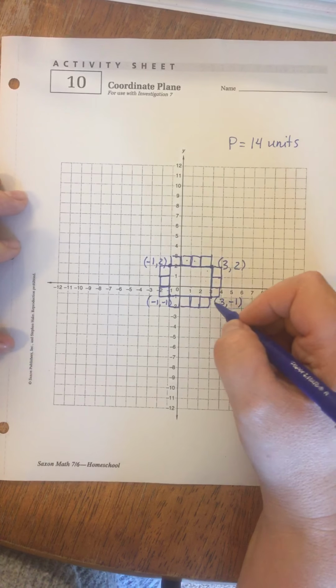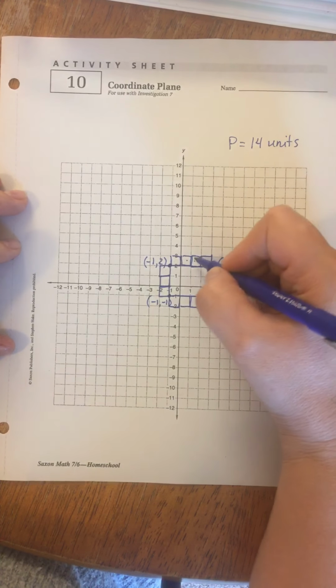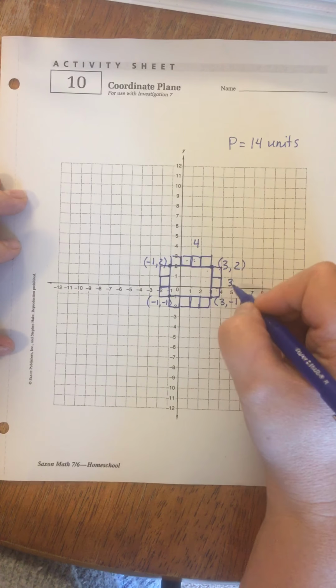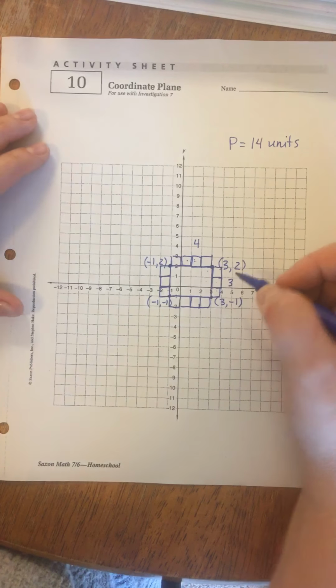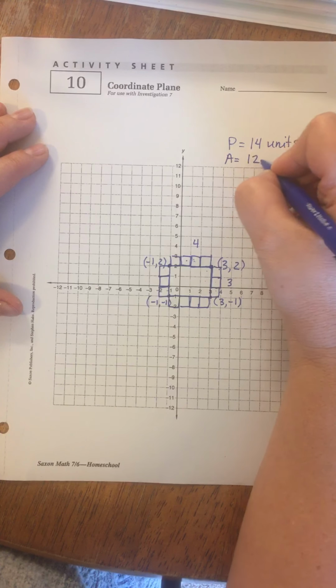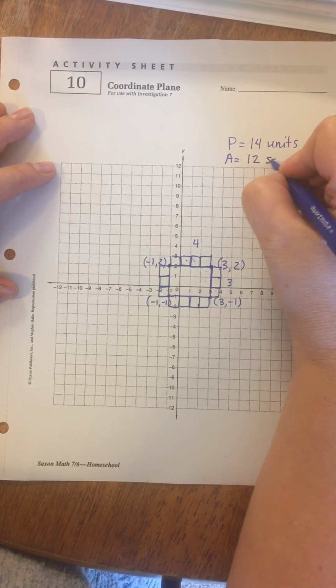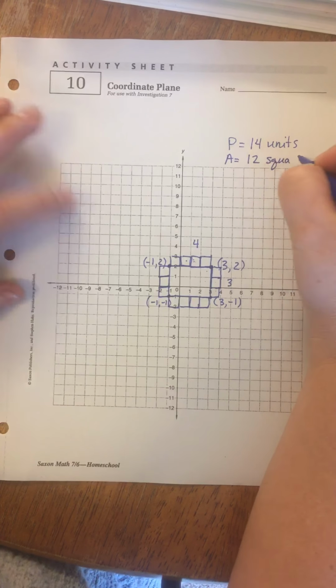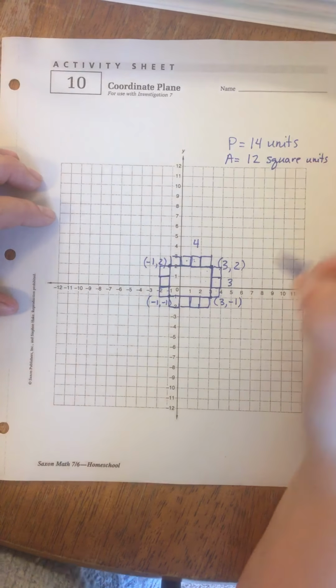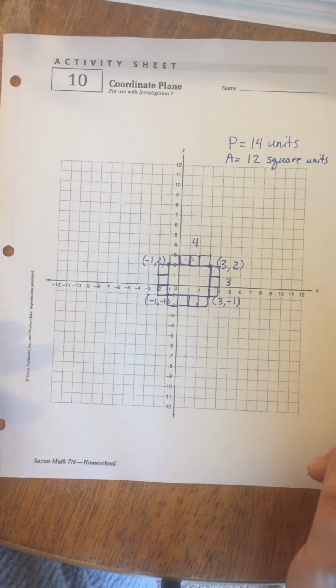So the area of the rectangle is 3 times 4. 4 squares here, 3 squares here. 4 times 3 is 12. So we say the area is 12 square units, just like we do without a coordinate plane. Square units. Okay? That was easy.